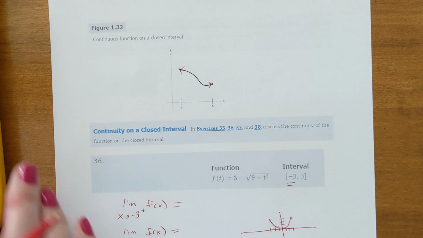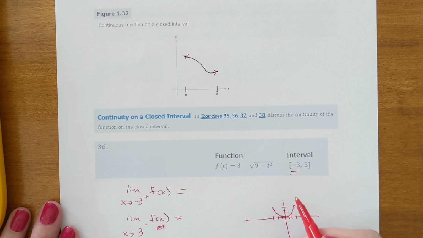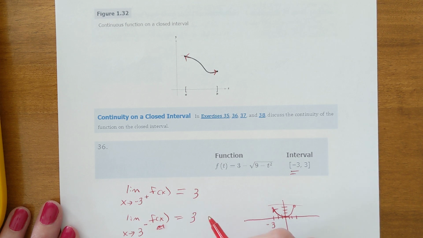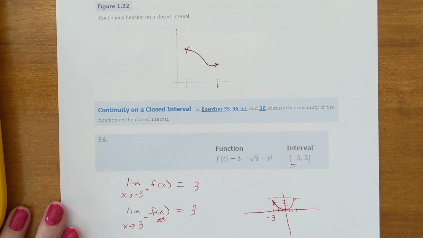It's continuous on that interval. Showing it mathematically, as we get to -3 from the right, it approaches the number 3. And then -3 from the left, it approaches the number 3. And if we did f(-3), we also get 3.